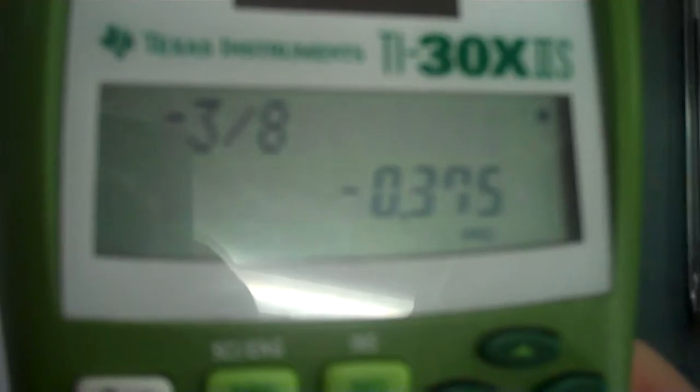Then you divide each side by 8. Negative 3 divided by 8 is negative 0.375. You can reuse that, or you can click second, PRB, second, and then the PRB key and hit equals, and then it'll give you the fraction. You can write the decimal if you want. I don't care. Okay? Okay, next problem.